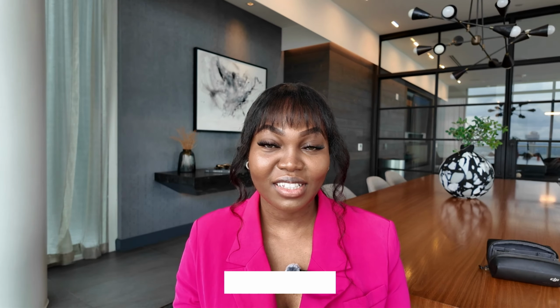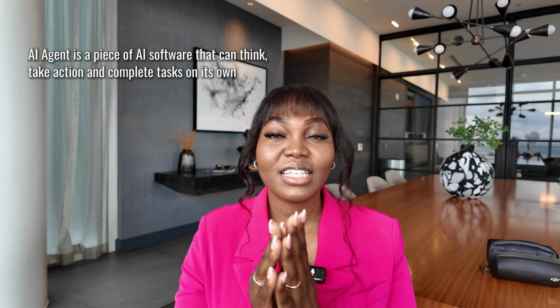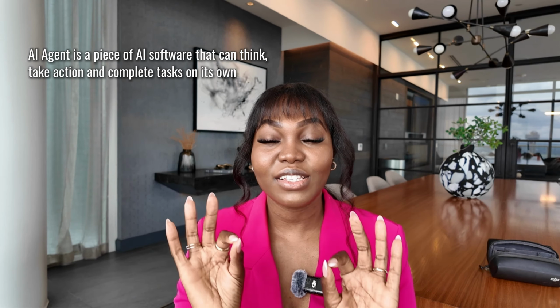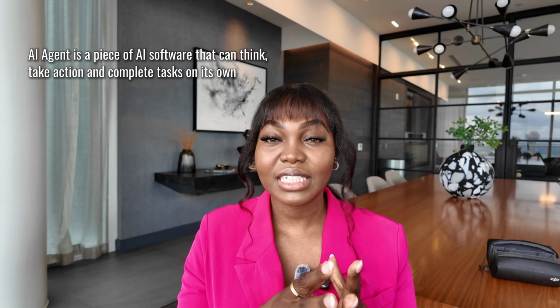Let's get into it. Everywhere you look, people are talking about AI agents. And for someone who doesn't know anything about technology, this can sound super intimidating. It doesn't have to be. Let us break it down. No tech degree required. An AI agent is basically a piece of AI software that can think, take action, and complete tasks on its own.